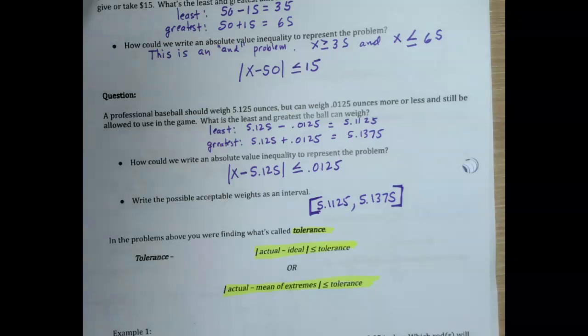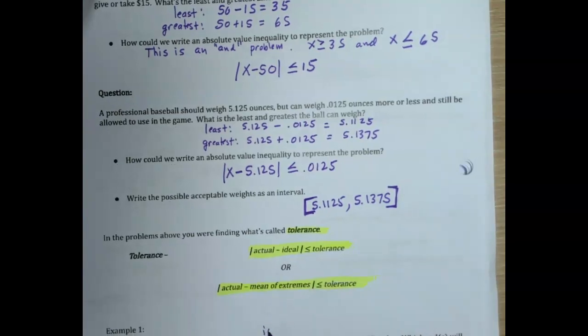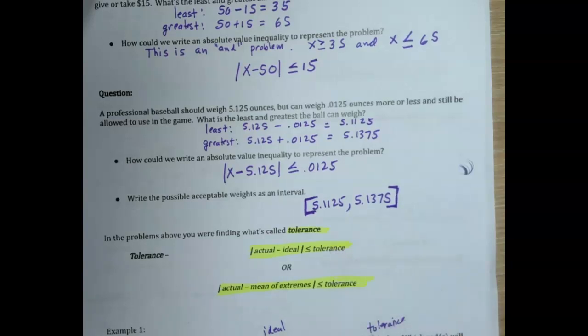So, first example: an ideal piece of metal, here 2.50 inches with a tolerance of 0.05 inches. Okay, here's the tolerance, so we can use this equation to write it.